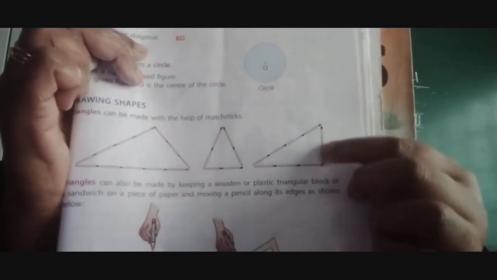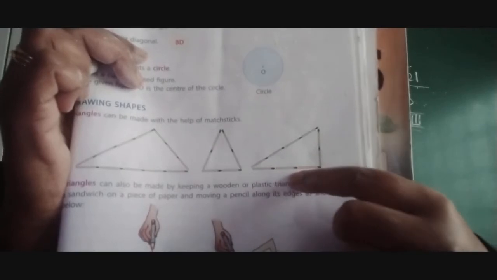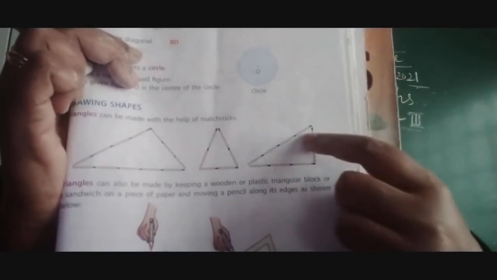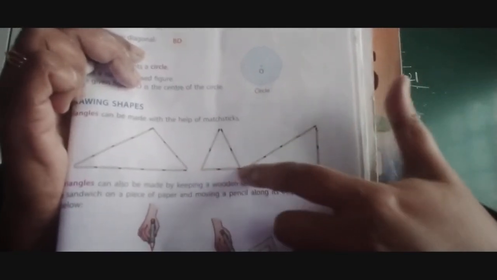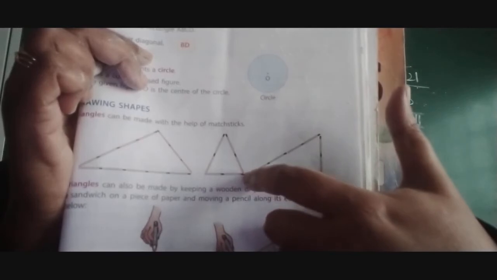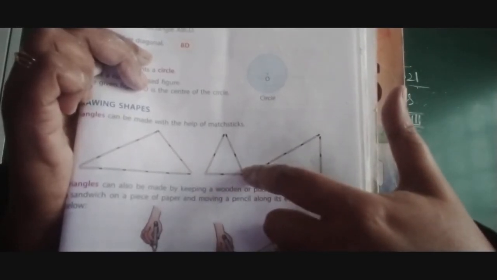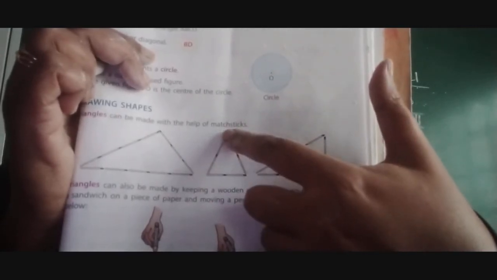Okay, so we can do it in our class activity, and as homework you can also complete this with the matchstick, adding these matchsticks in a straight line. Then we will just move here and then here, and this is triangle. It's quite easy. You can make this edge, this corner, this side with 2 matchsticks, and here 2 sticks, and here 2 matchsticks.